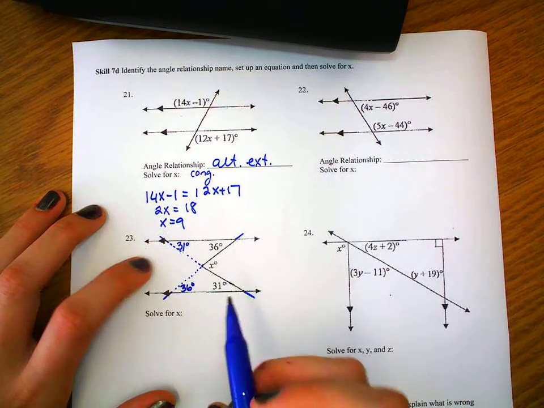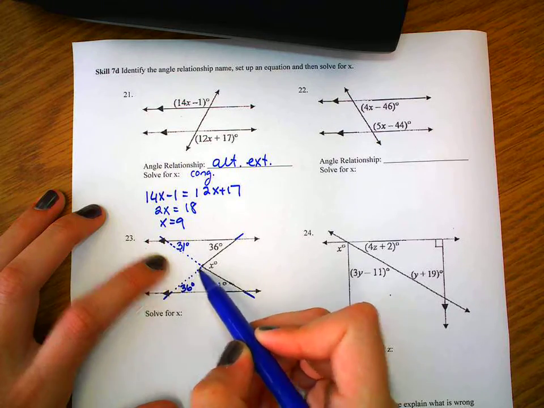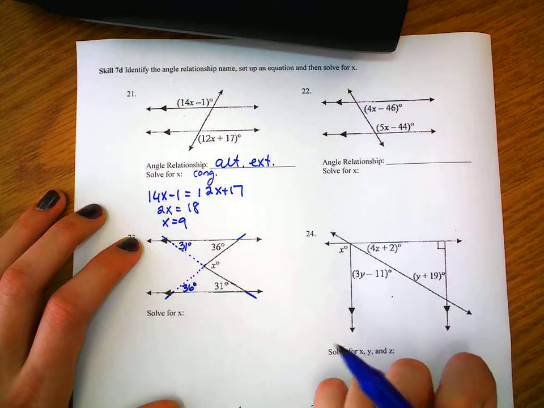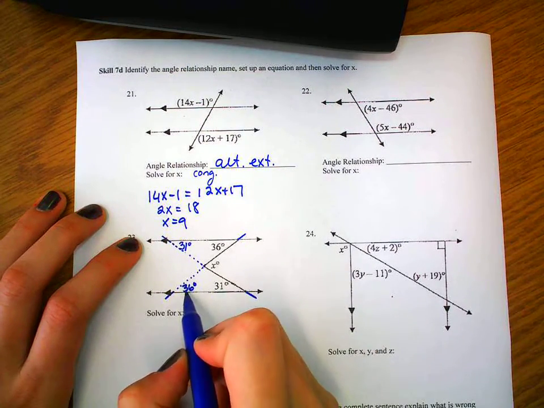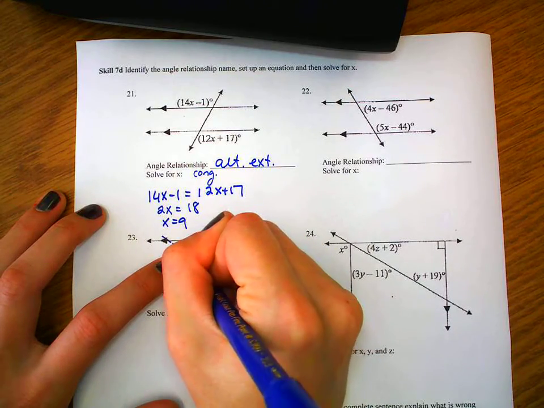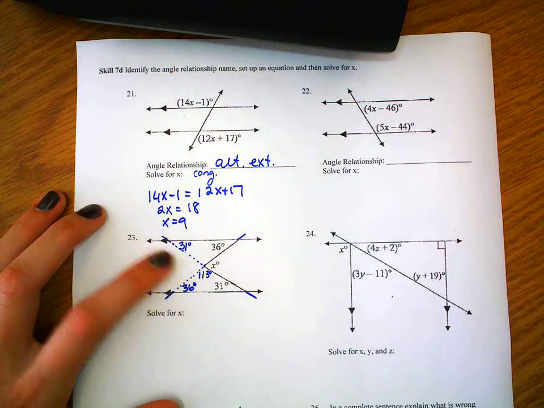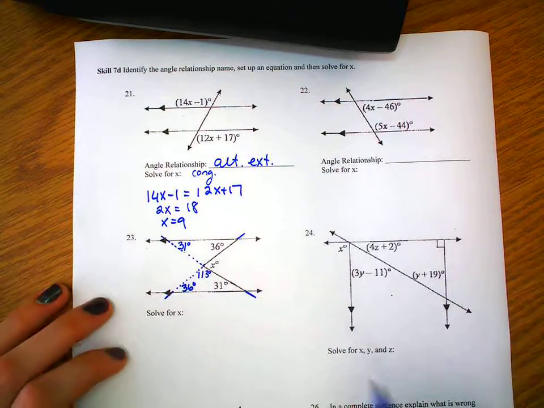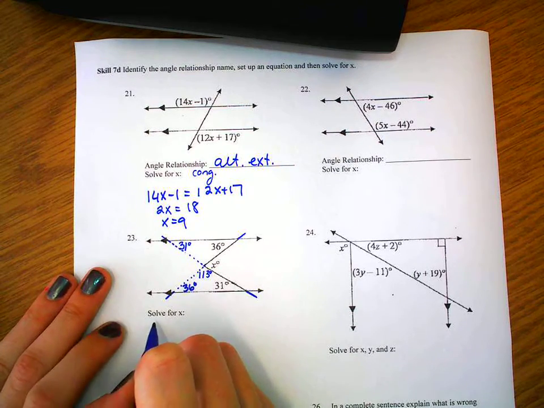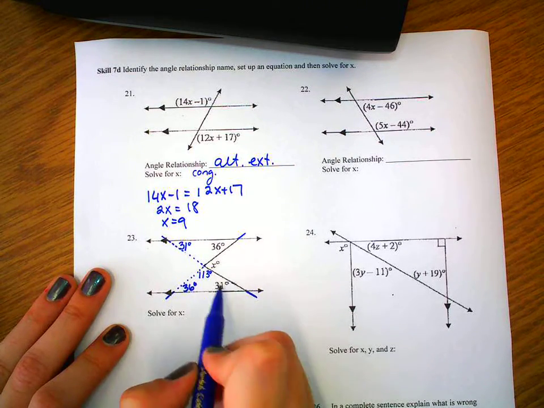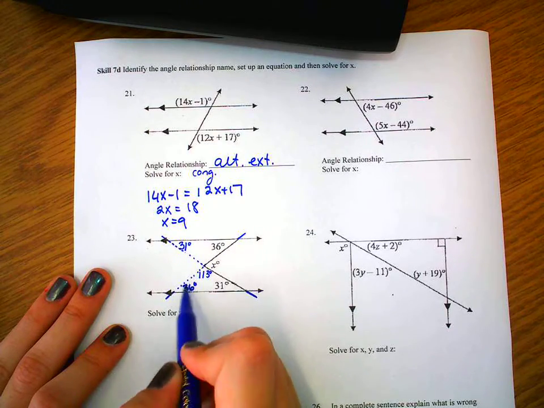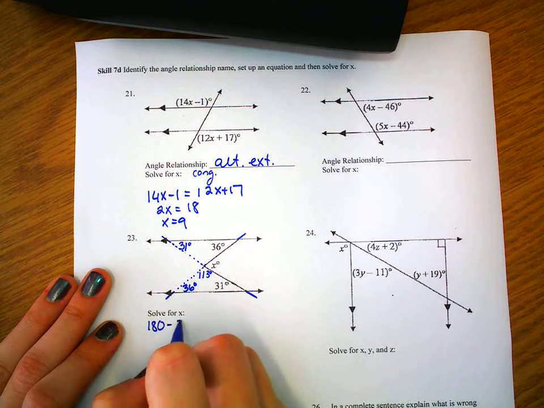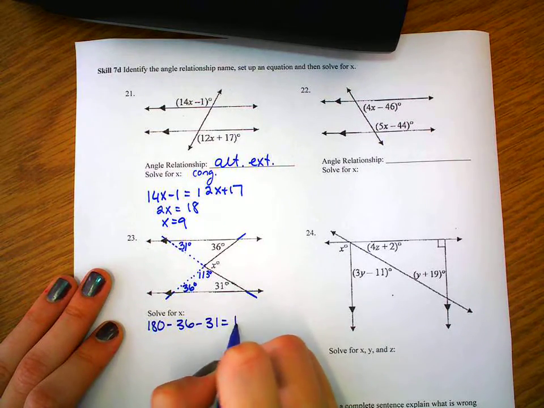And then I know that for this angle measure here, the sum of the interior angles of a triangle is supposed to be 180 degrees. So 180 minus 36 minus 31 leaves me with 113. And then I know that this makes a linear pair. So we're getting kind of complex here. Let's write out all of our steps that we've done so far. I have identified the angle relationships, filled in the missing angle measures, and then I found the 113 by subtracting 36 and 31 from 180.